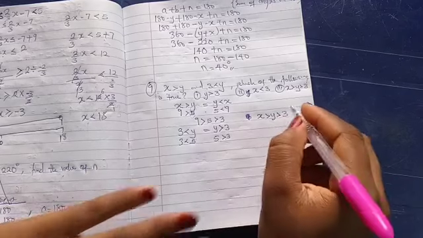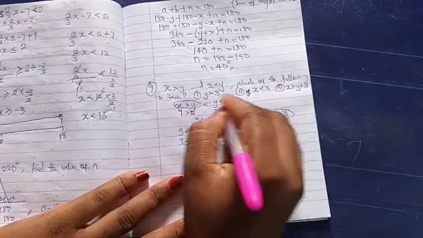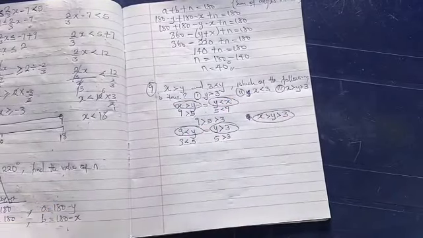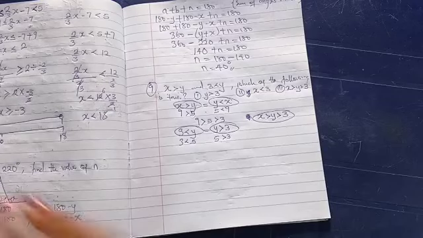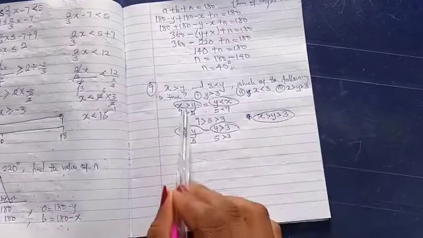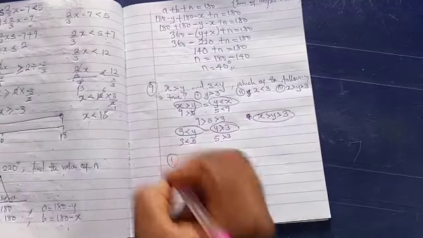So those are the simplest ways. Let me circle the ones that are true, the ones that we need. Anything outside of these 5 is wrong. So let's look at our options. The first one says y is greater than 3. Is it true? Can we find it in these 5 options? Yes, this is it. So number 1 is true.